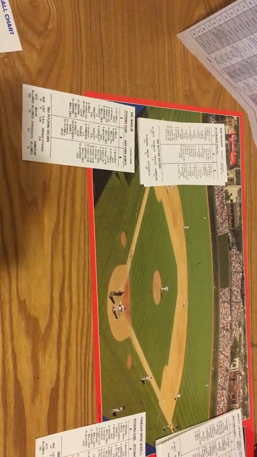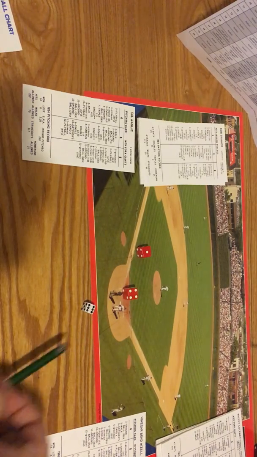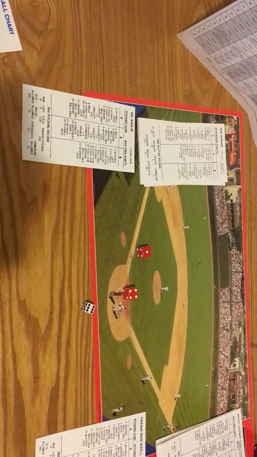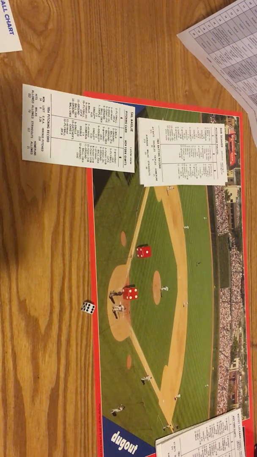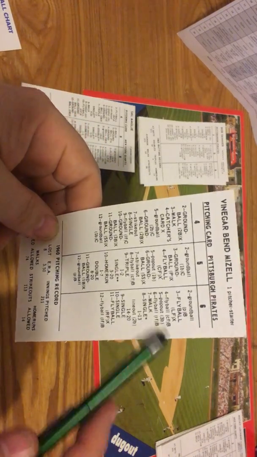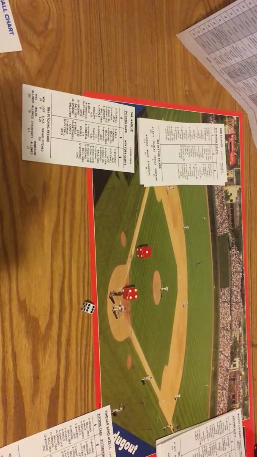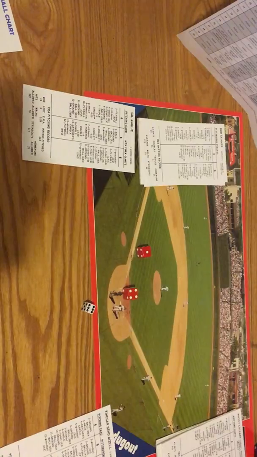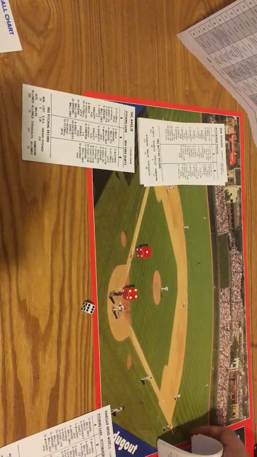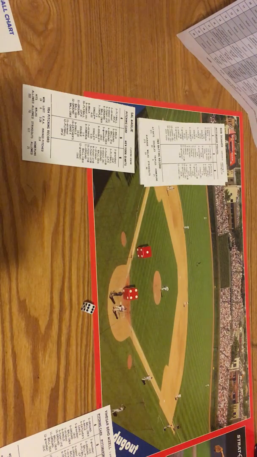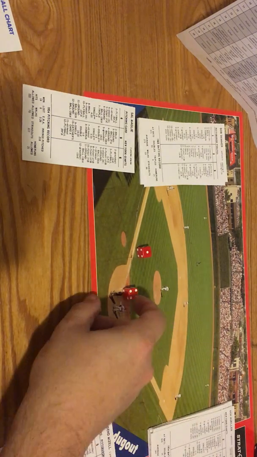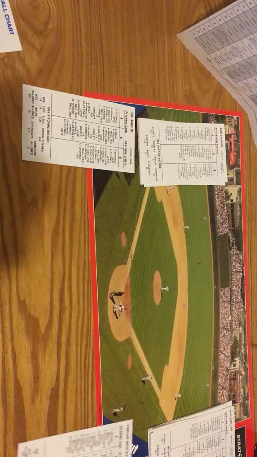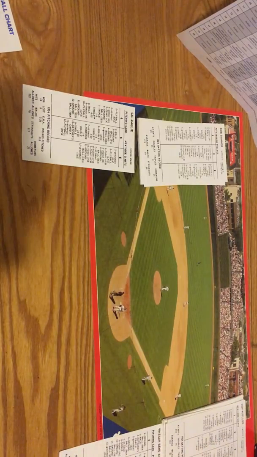Starting the bottom of the second for the Giants at the plate is Whitey Lockman. 6 and 5, it's going to be on Vinegar Ben's card. 6 and 5 is a pop out to third base. Don Mueller up next. He was the one that got the error for Mr. Clemente, which brought the first run in the first inning. Offensively, he was a little better. He was .342 that year in 619 at bats. I don't think he ever came out of a game, it seems like.